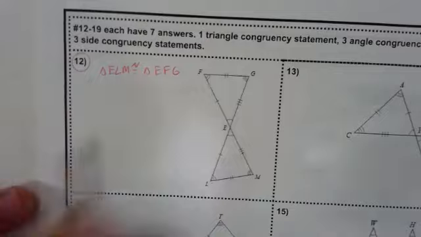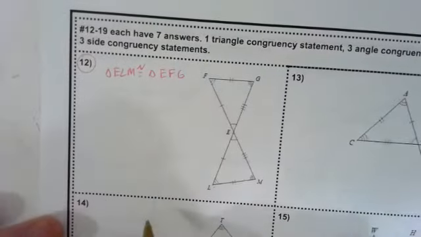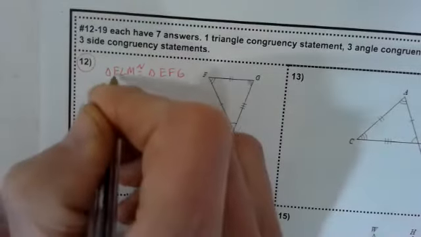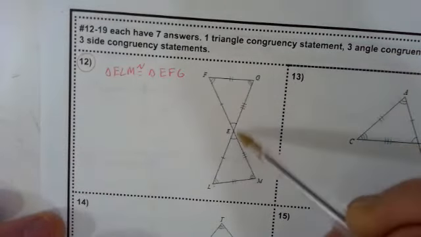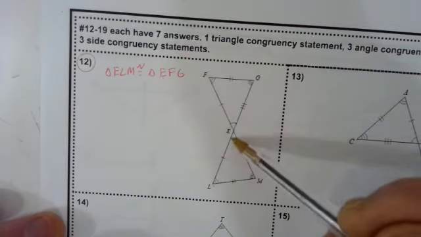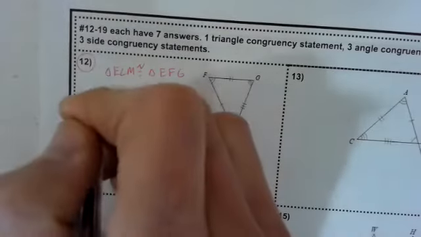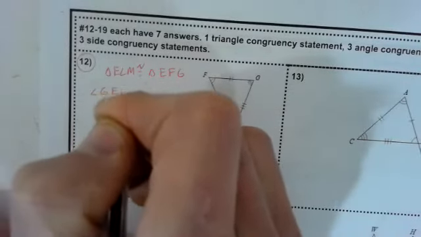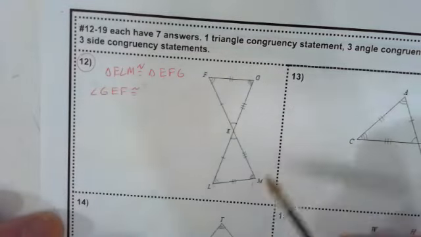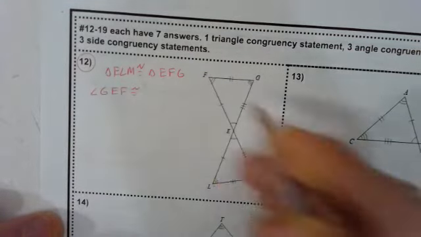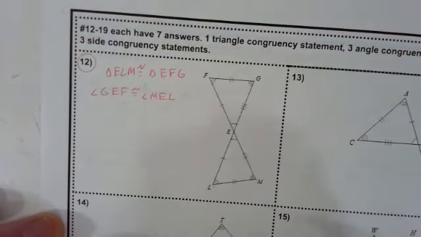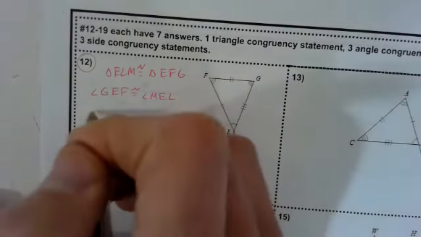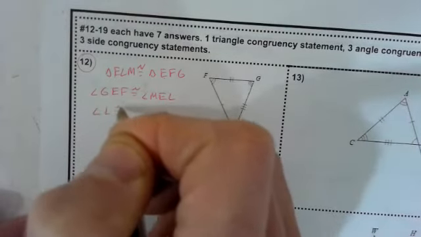Now I need to jump in and write my 6 other correct answers. So that all 3 angles, E and E, are going to match up, but I can't call them angle E. I have to call them, because there's 2 angles here, GEF. Angle GEF is congruent to MEL. Angle MEL. All right, now 2 tick marks. L is going to correspond to F. Angle L is congruent to angle F.